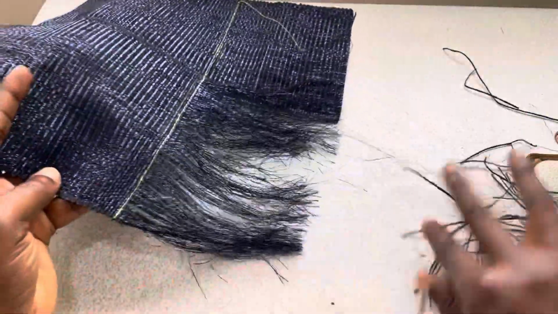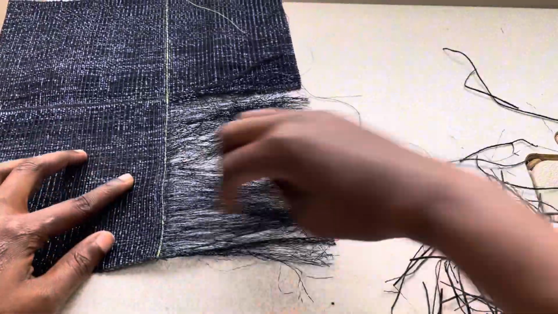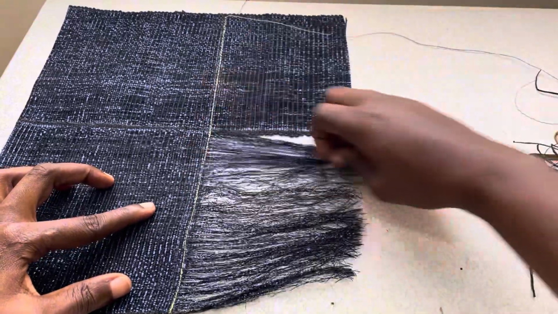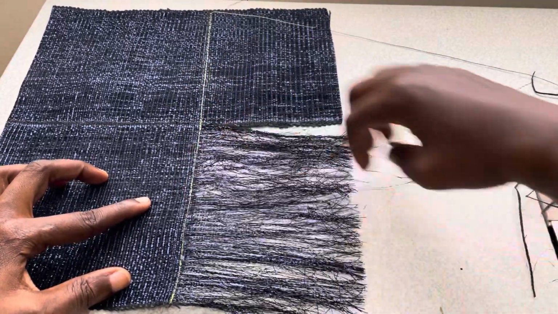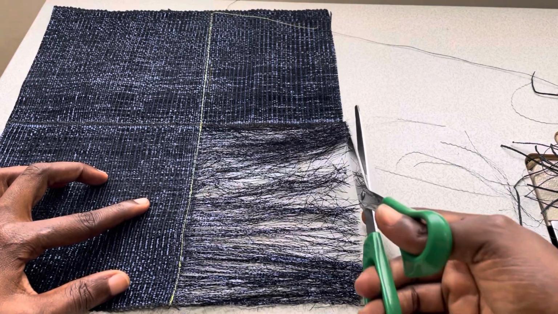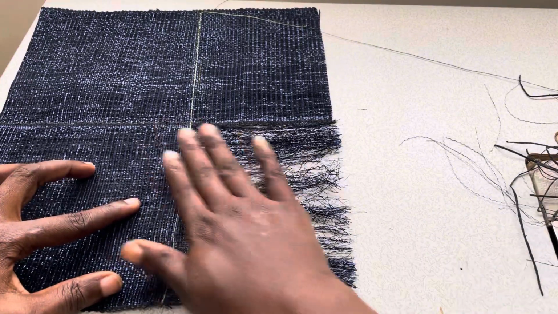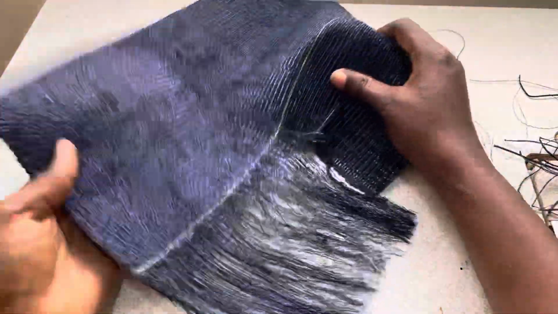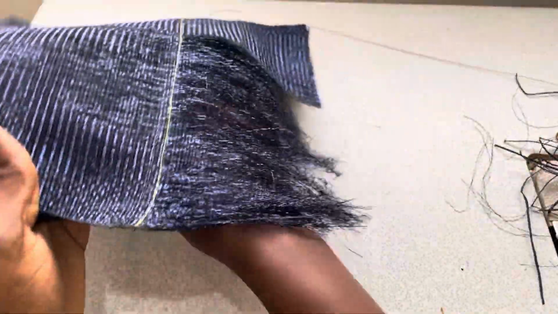At the end of getting all your tassels like this, you are just going to brush everything out. You can get a brush and use it to brush it out, or you use your fingers just like I'm doing now. And once you have brushed everything out, you will just take your scissors to trim off any that may be out of place. And that's just it. That's how you create your fringe from your ASO.